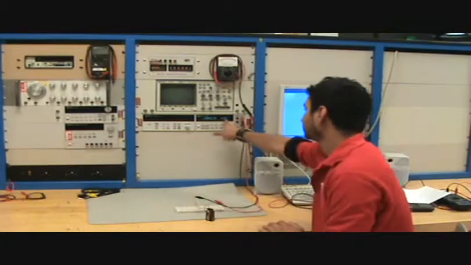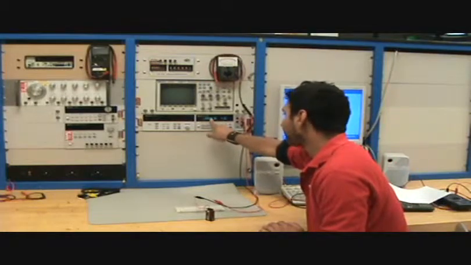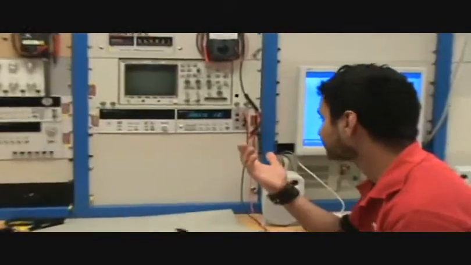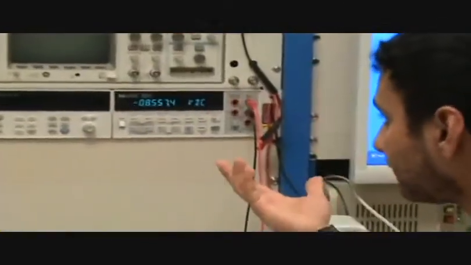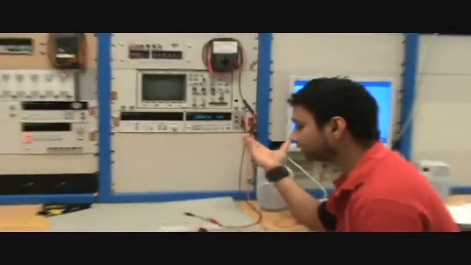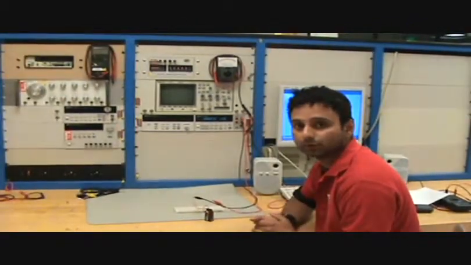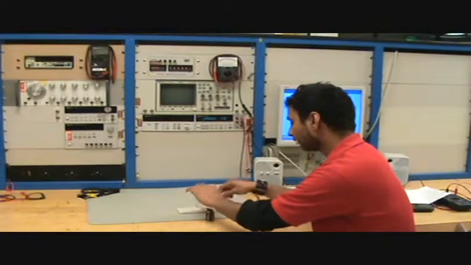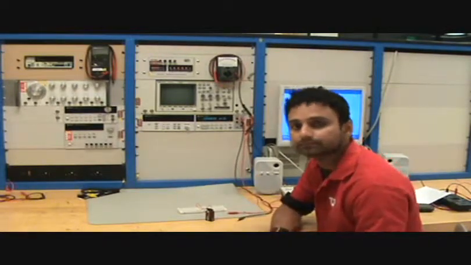And as we can see, we get 8.557, which is very, very close to what we got in the first case. In the first case, we got 8.56 volts, and now we get 8.55, which is roughly close. So now that we have verified our voltage, we can go on to the current.